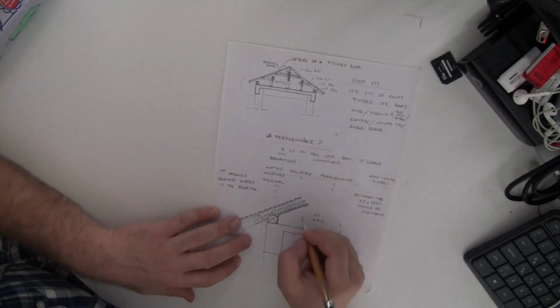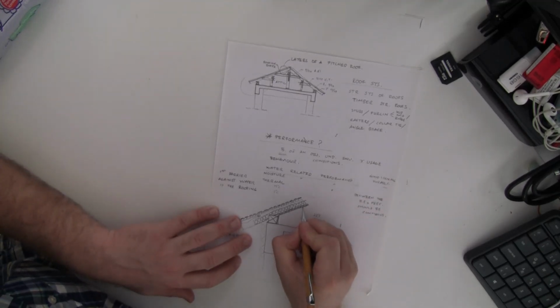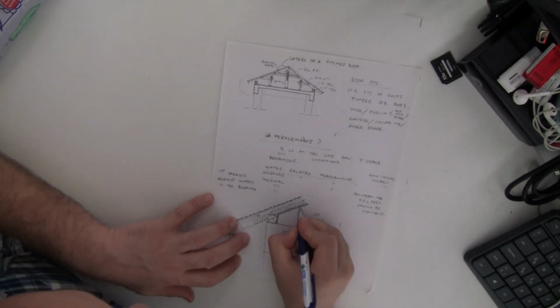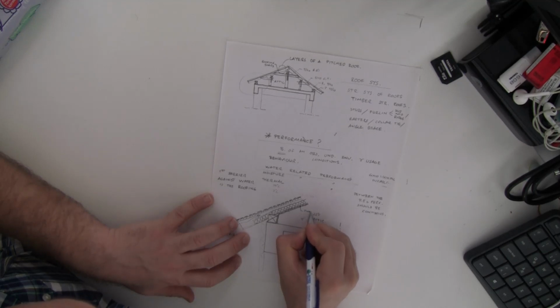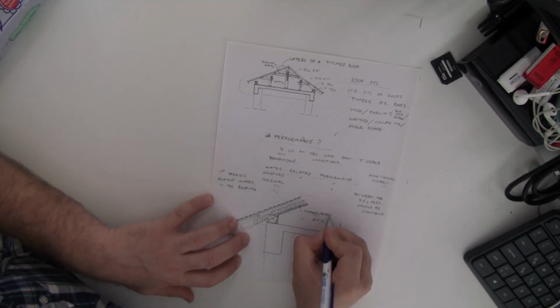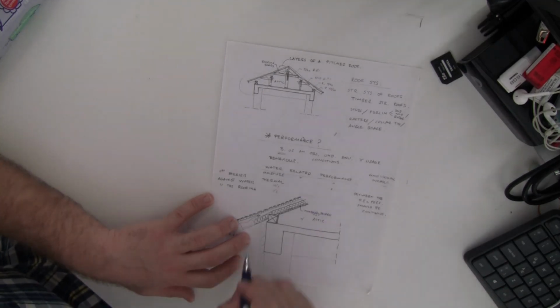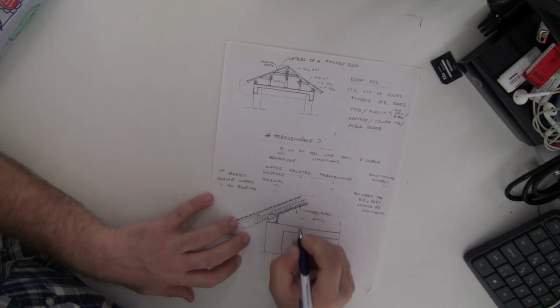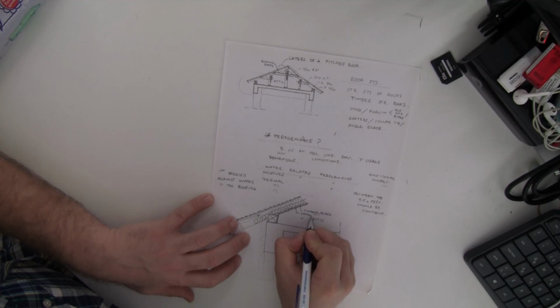Let's write the name of the layers firstly. Let's write them with a different color. So this is a timber board. We are going to paint it, baby. It is the finishing surface. Behind that, we have a vapor barrier.